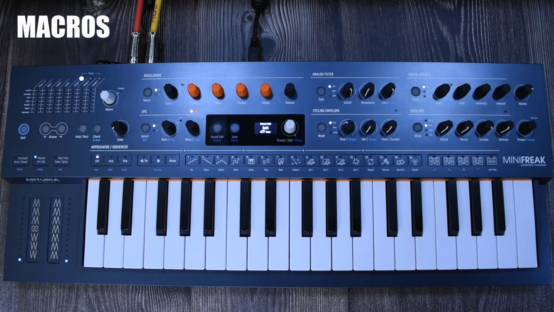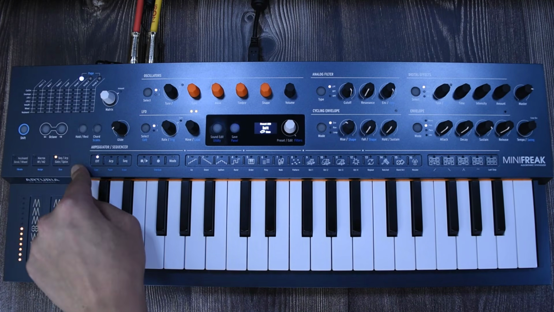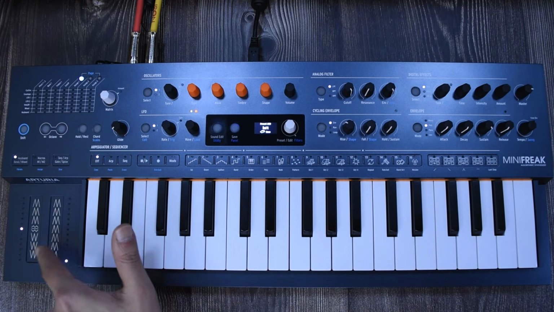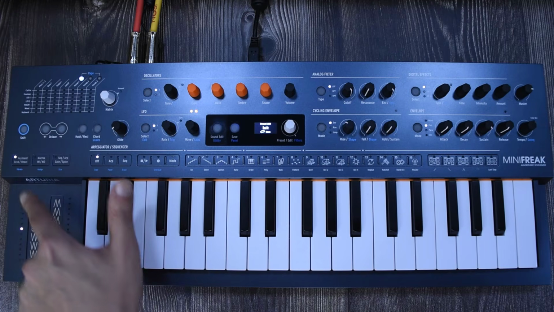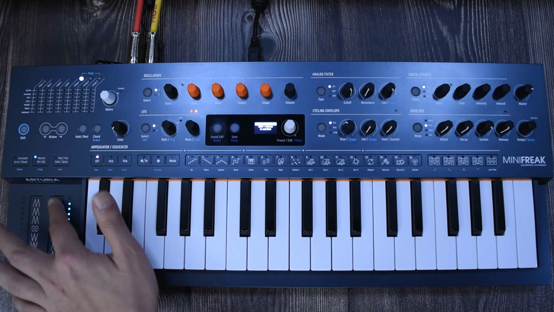Okay, so macros. How great it is to have macros on a synthesizer. So right here, you have 2 macros, and right here you have the 3 buttons. This one, you use for the sequencer and the ARP. When you go to the first one, this one is the bend and then the mod wheel. But when you go to here, you have 2 macros, 1 and 2.